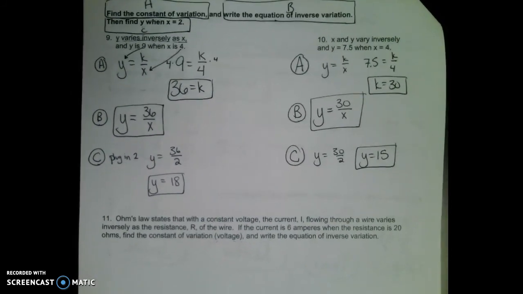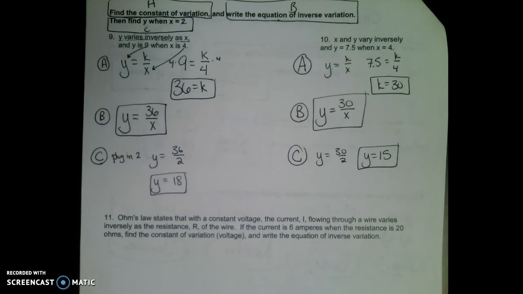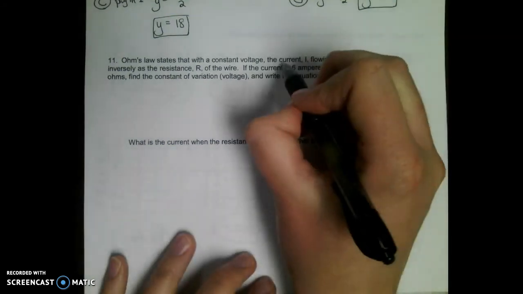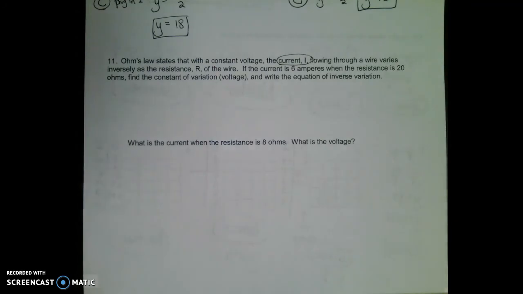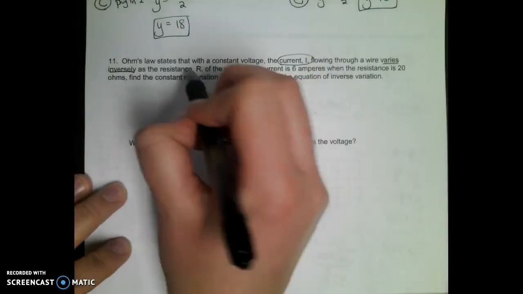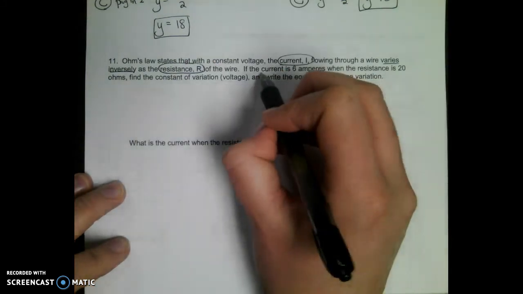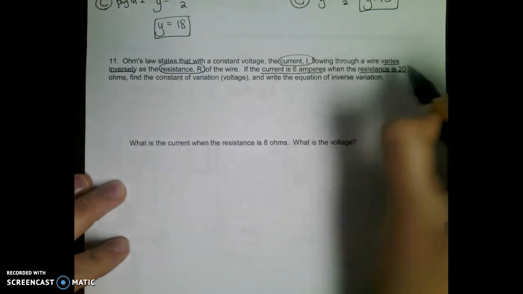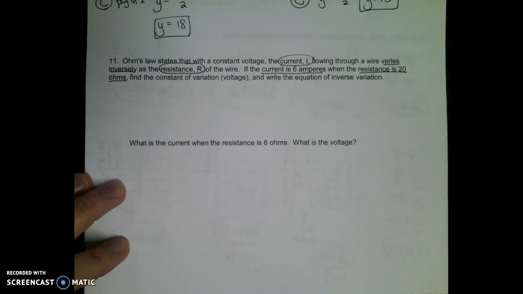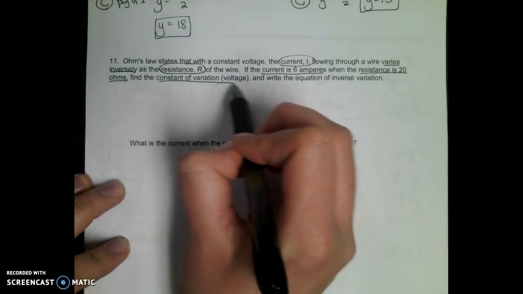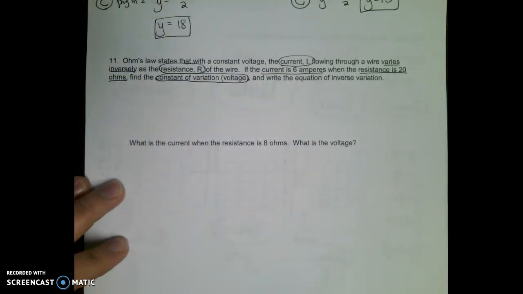Okay, number 11. They're going to try to confuse you using a situation and unit that you are not familiar with. So, bear with me. This is still going to be pretty easy. Ohm's law states that with a constant voltage, the current I flowing through a wire varies inversely as the resistance R of the wire. If the current is 6 amperes when the resistance is 20 ohms, find the constant of variation, which they're telling us is going to be the voltage. And write the equation of inverse variation.